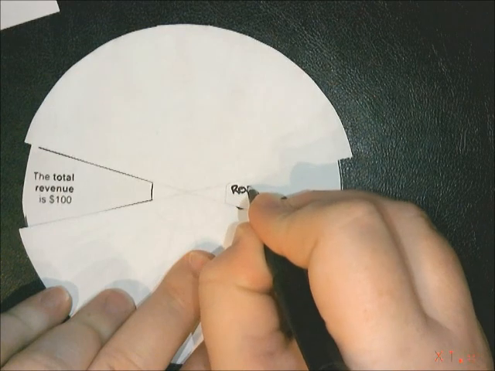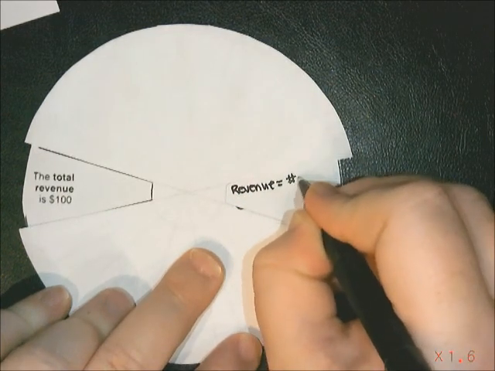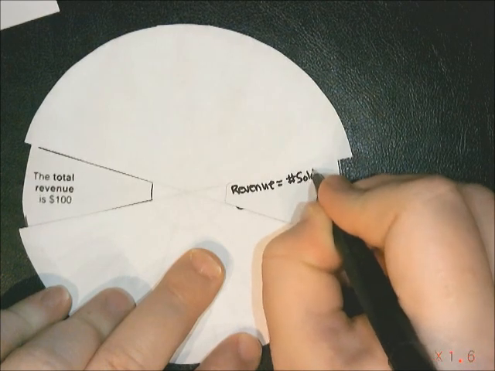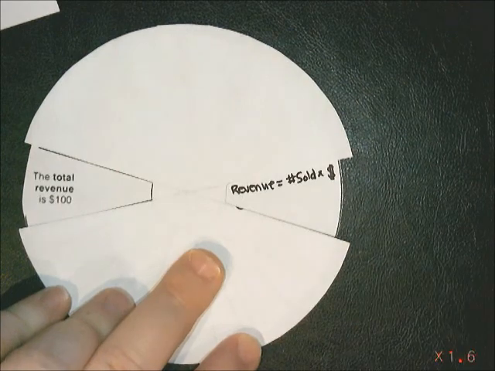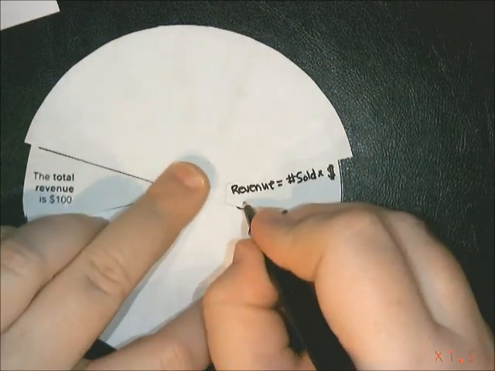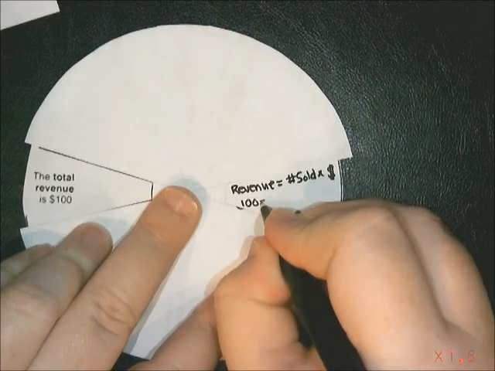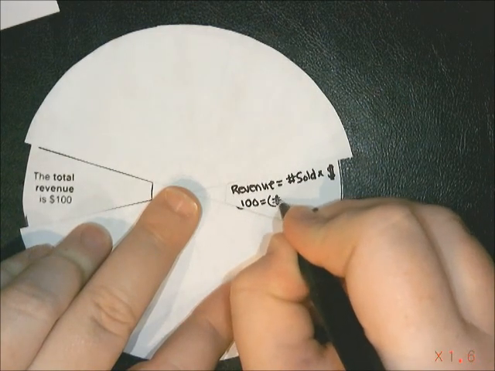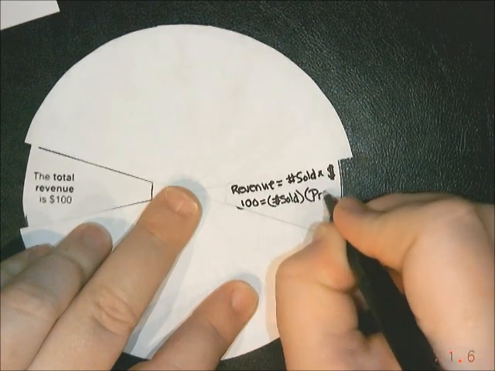Revenue equals the number sold times the price. So I'm going to do number sold, let's do 100, equals the number sold times the price. That one's a little hard to fit.